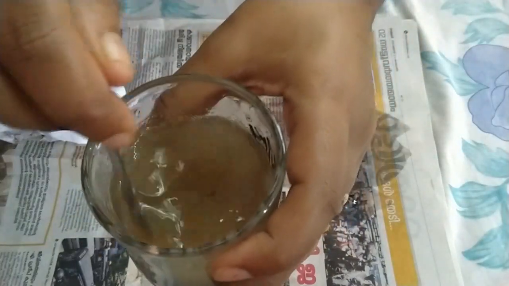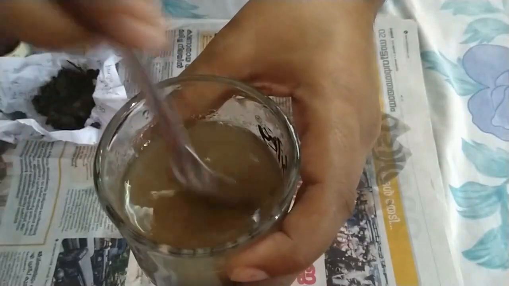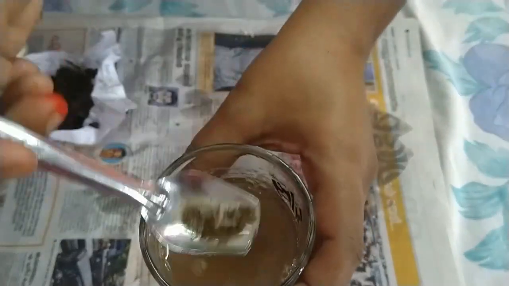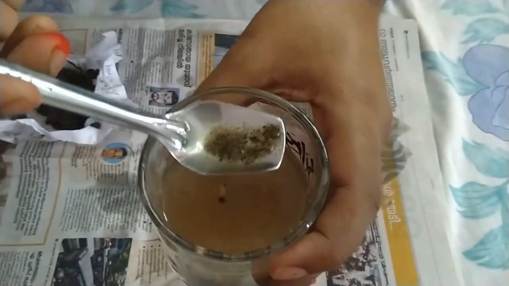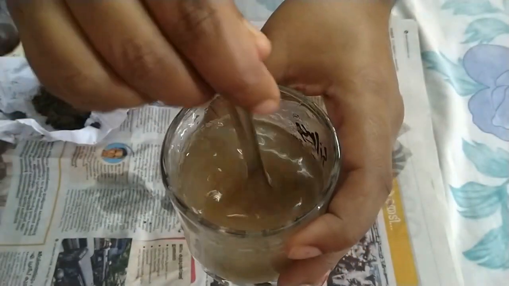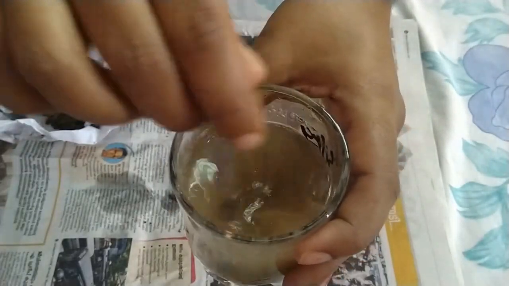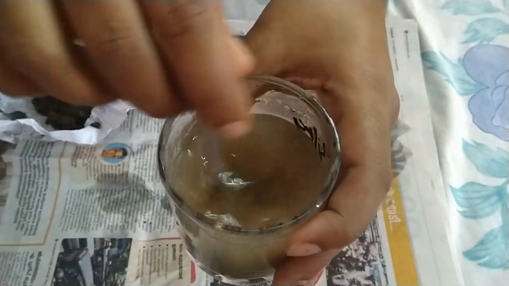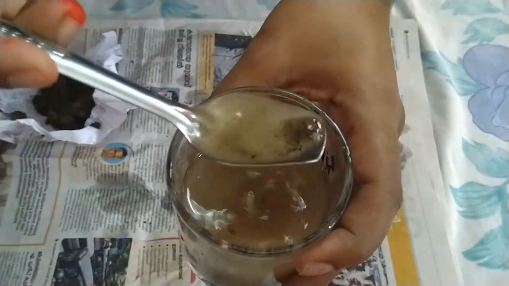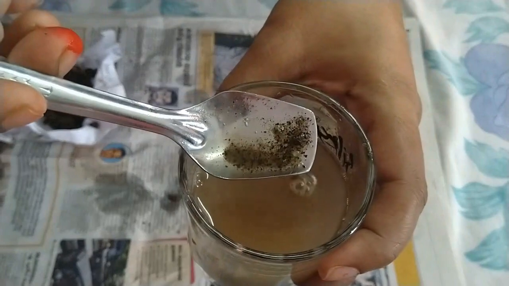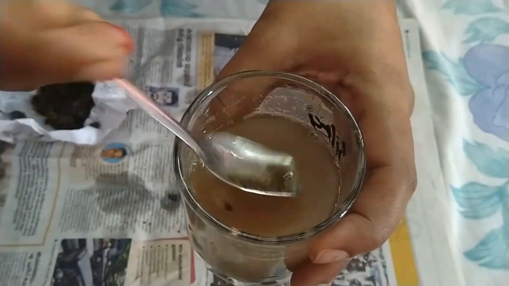Hope you can see it. See, still these grains are there, isn't it? Still these grains are there in the water. Hope you can see it. See, however many times I stir, nothing will happen, the sand will remain as such. These powder substances are there in it, the sand is there.